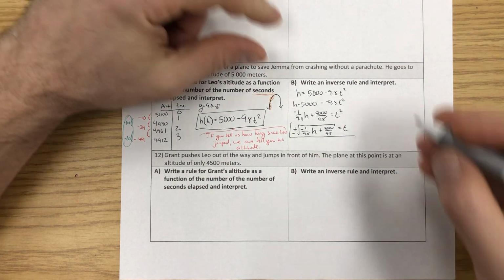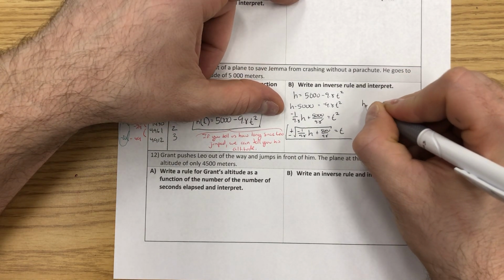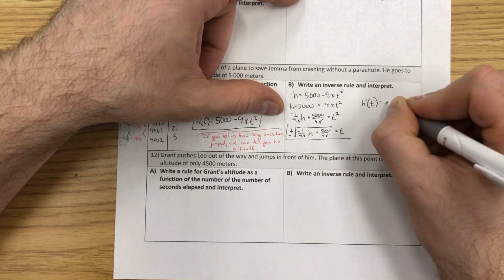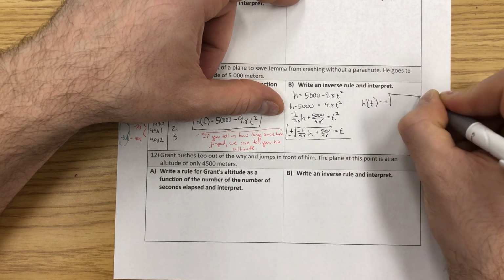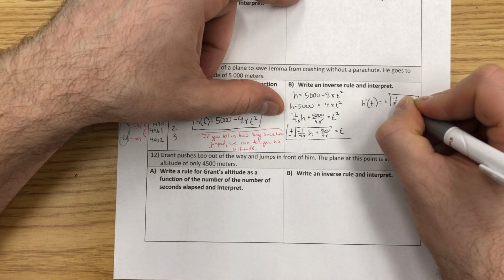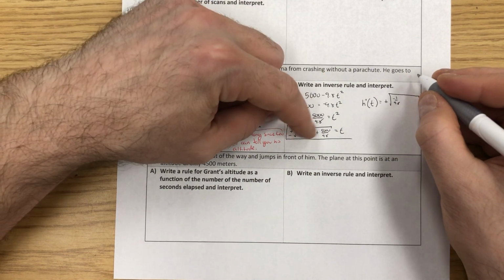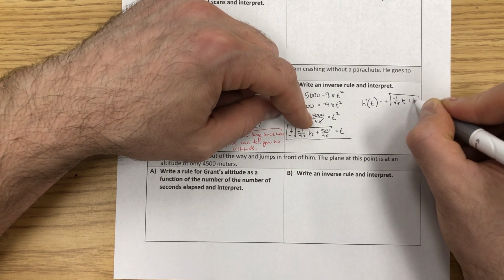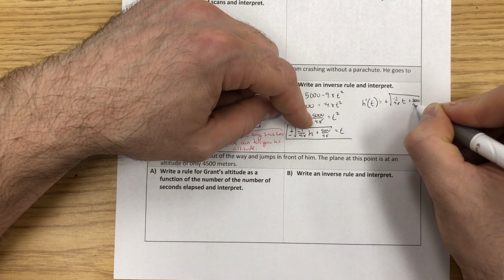So let's do that. h inverse of t is equal to the positive square root of negative 1 divided by 9.8 t plus 5,000 divided by 9.8.